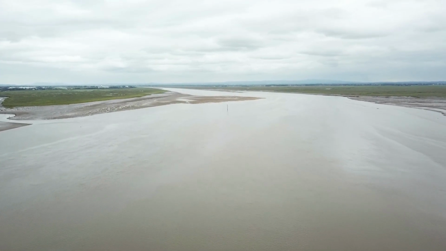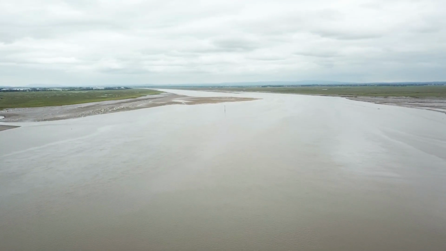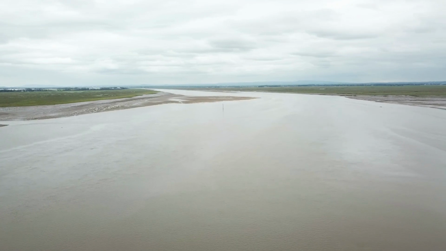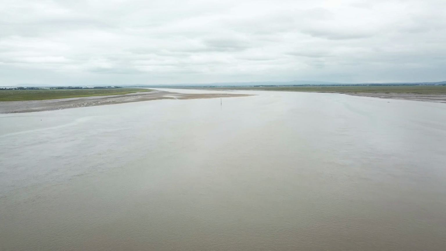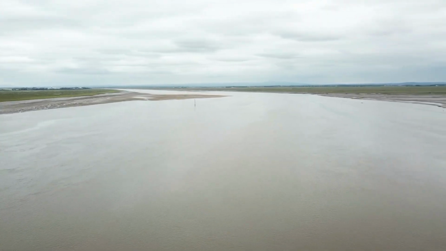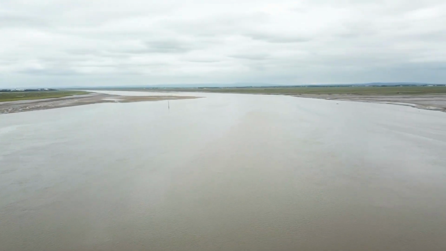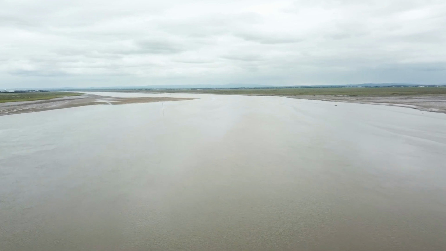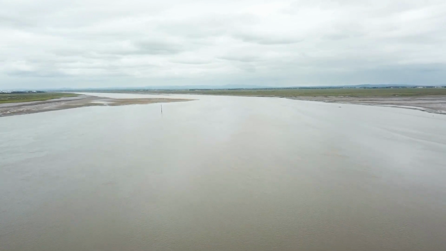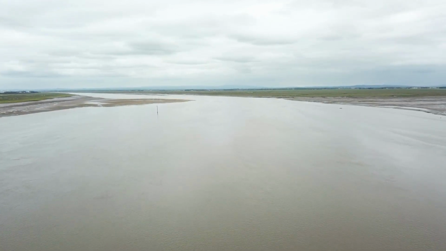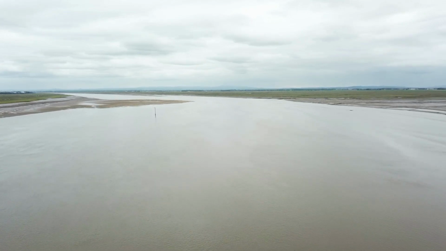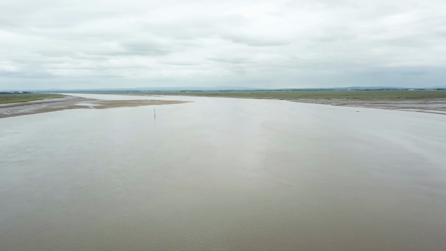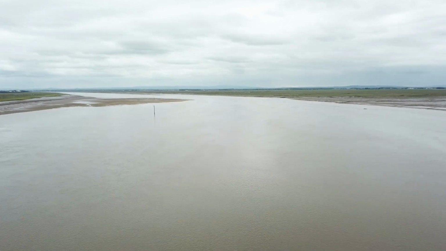It's now heading towards Preston. The training walls seem to have disappeared now with the tide.